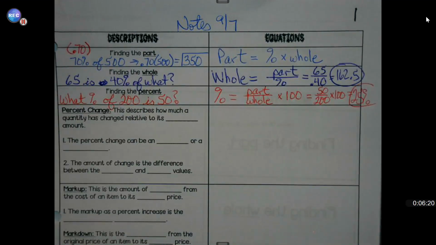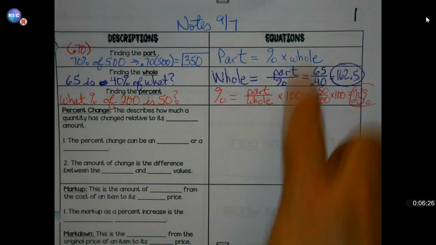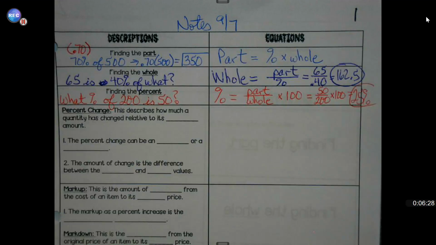So anytime I'm trying to tell the difference between these, I just have to know what piece I'm looking for, and I've got a formula in words and some examples here to work with.